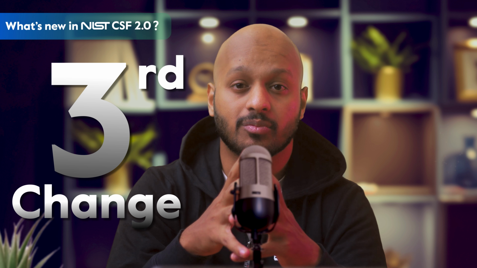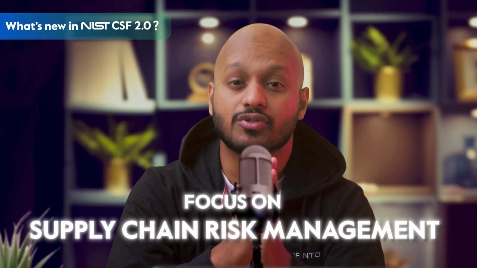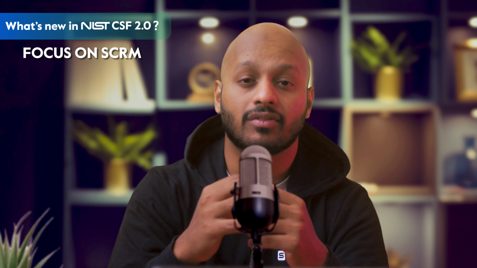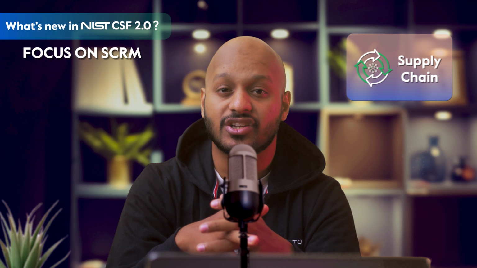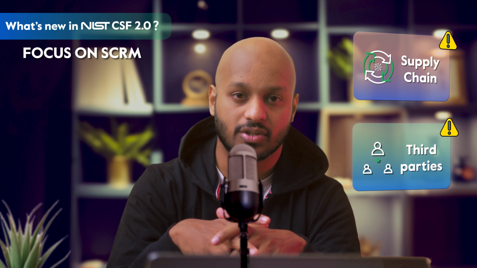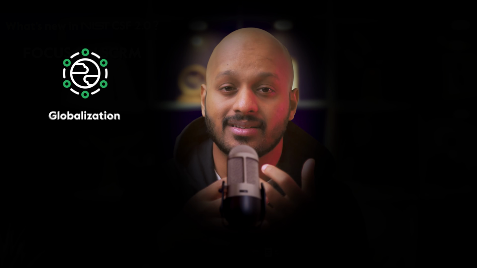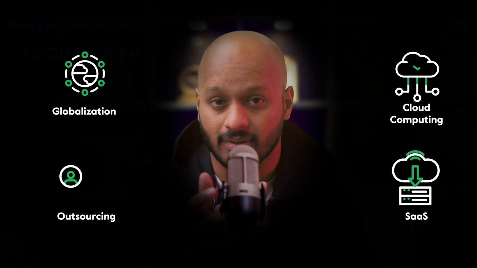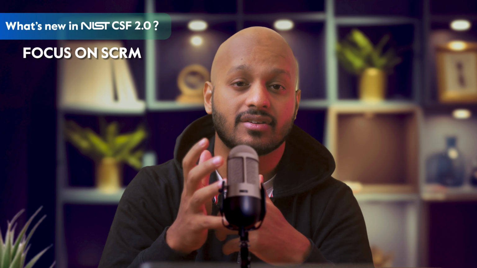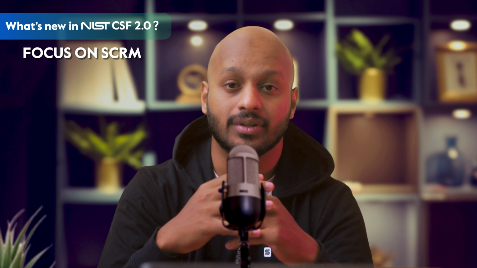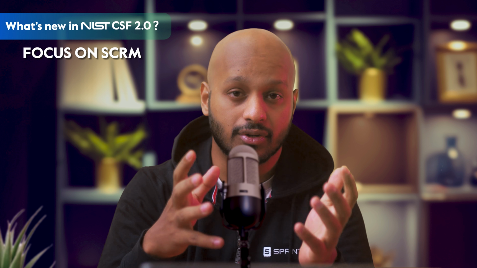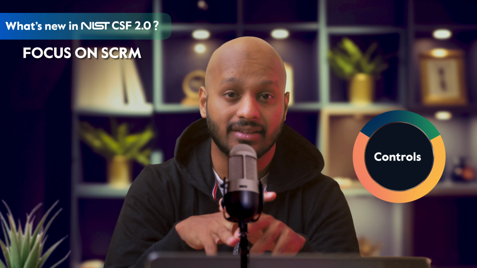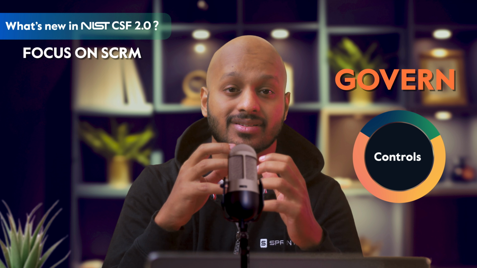The third change is a product of community feedback, an increased focus on supply chain risk management. NIST built out an RFI for CSF 2.0, and one of the major areas of agreement was that supply chains and third parties are a top risk for organizations. This development isn't technically brand new. Increasing globalization, outsourcing, cloud computing, and the expansion of SaaS have been growing trends for several years. We've known about this. So, CSF 2.0 builds on the work done in 1.1 with regards to supply chain risk management, including introducing some new controls and doubling down on some old ones. In fact, nearly 1/3 of the controls in the new govern function deal exclusively with supply chain risk management.